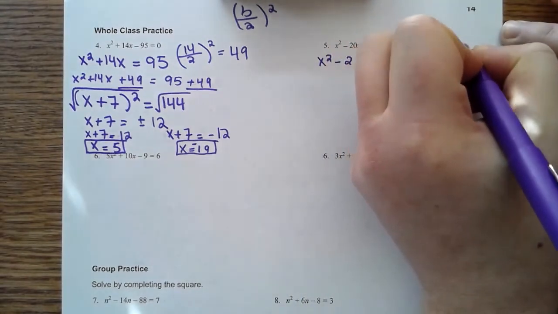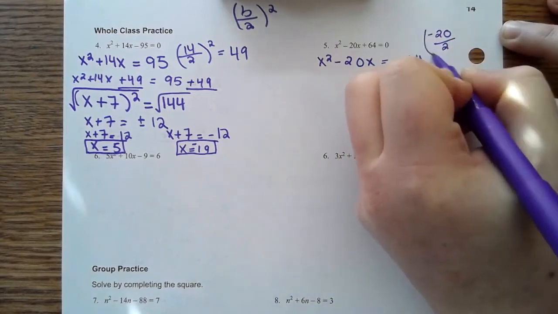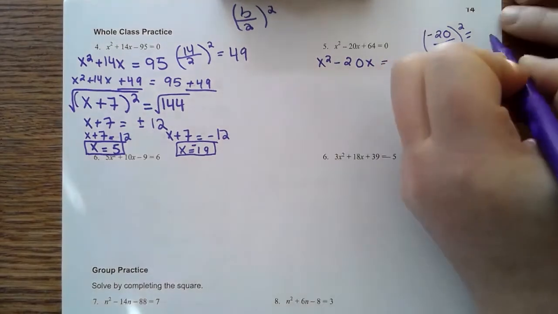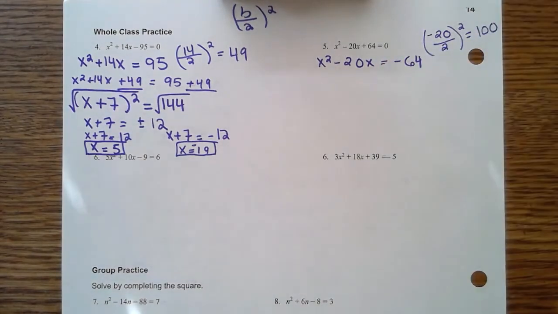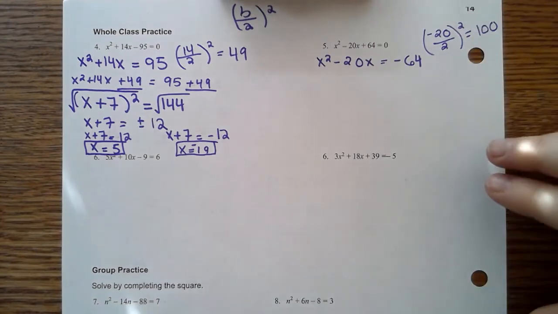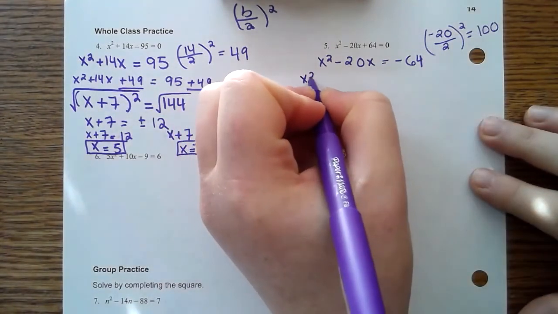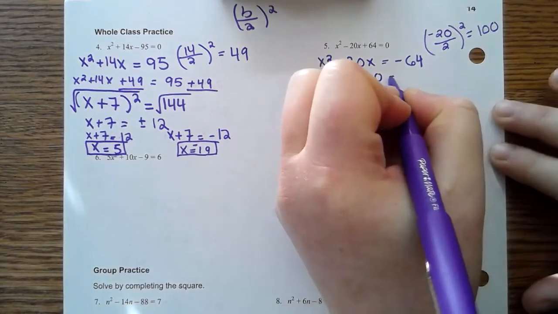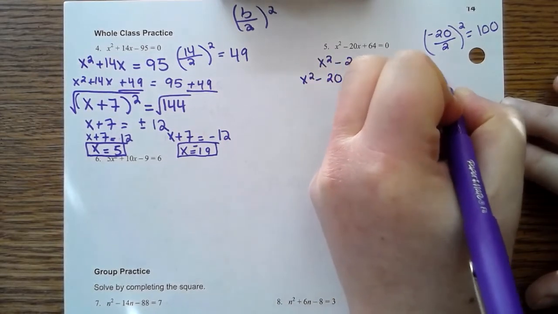Now doing b over 2 squared. So negative 20 over 2 squared. That's negative 10 squared, which is positive 100. You're always going to be adding, because no matter what you square, it's going to be positive. So that's a nice thing to remember. So now I have x squared minus 20x plus 100 equals negative 64 plus 100.